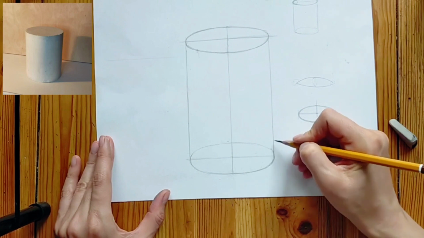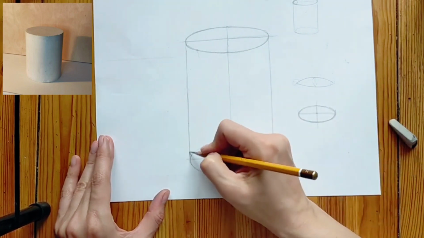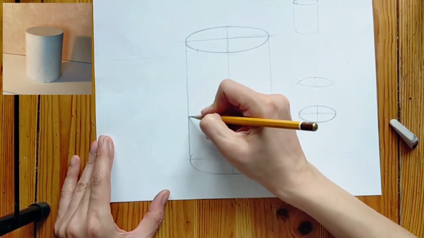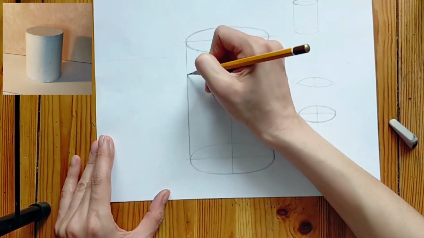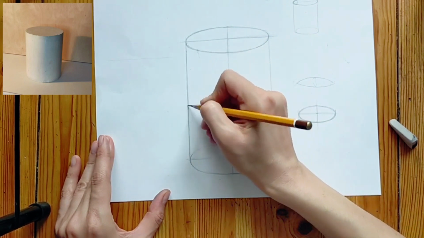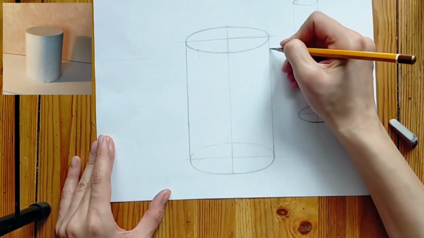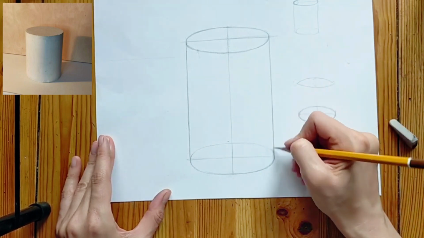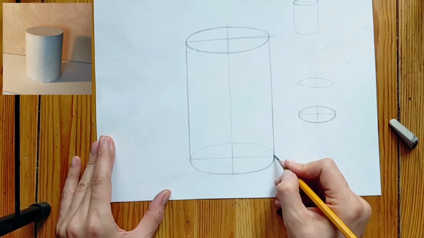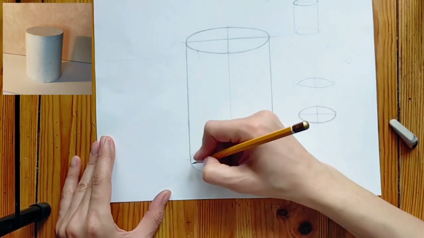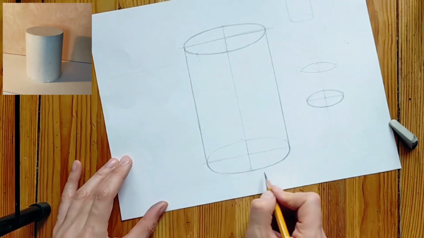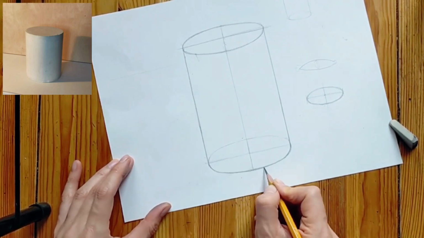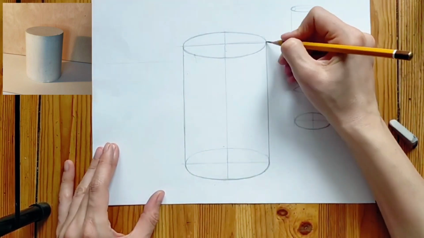I circle the edges that we see a little brighter. Only what we see I circle.